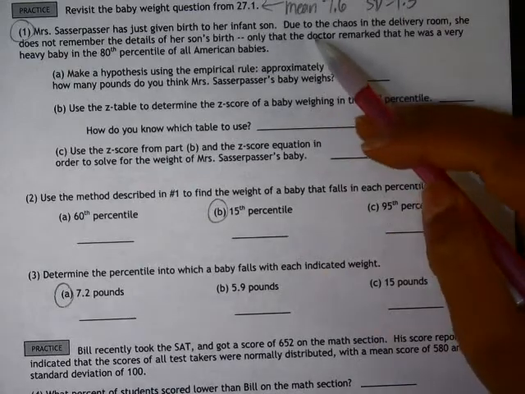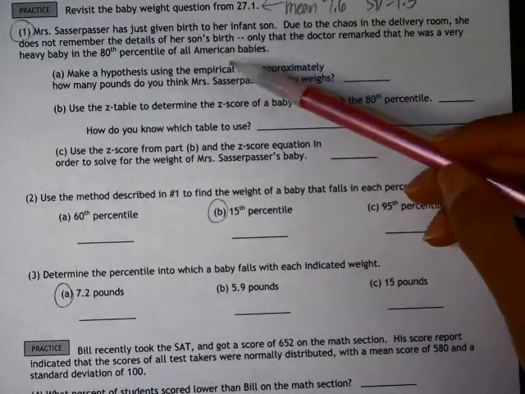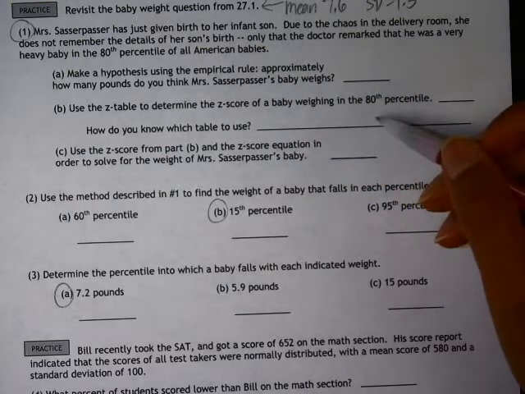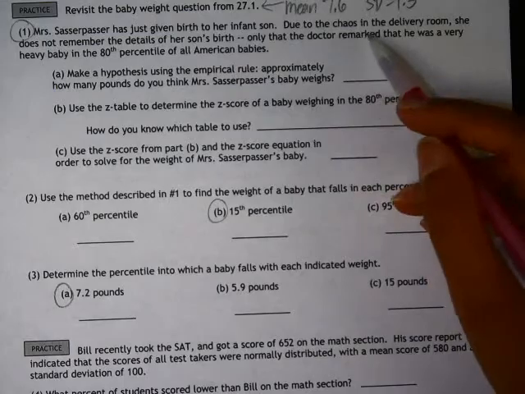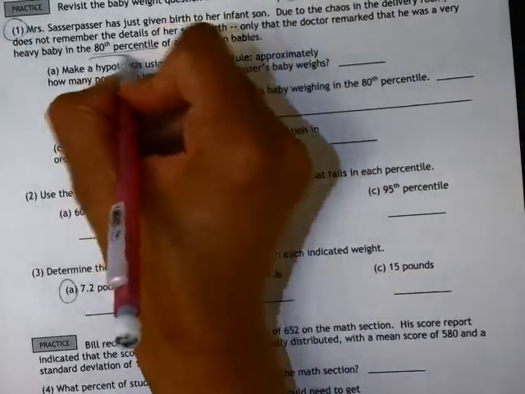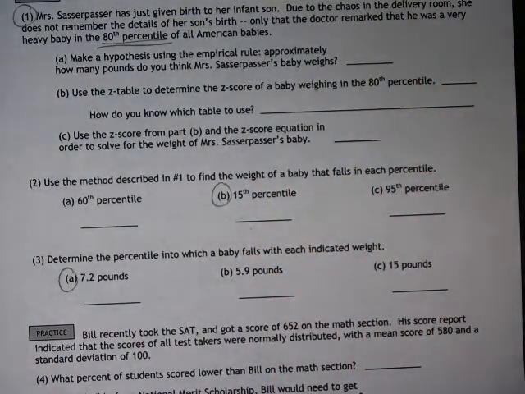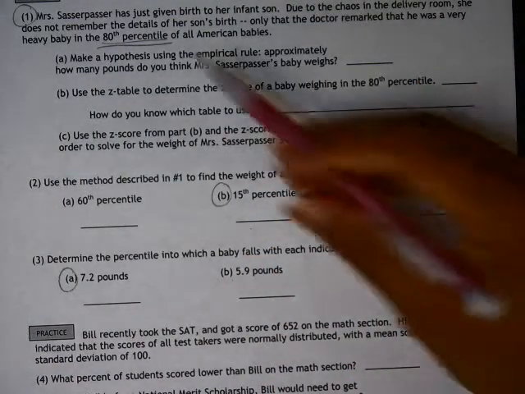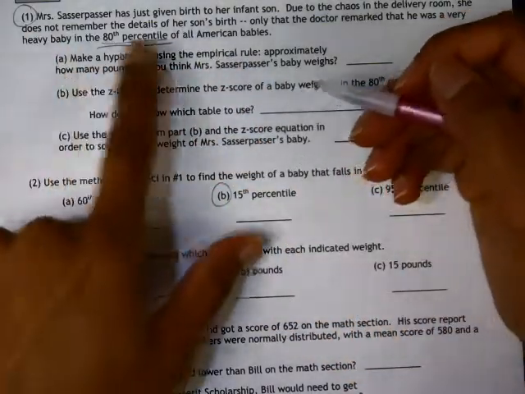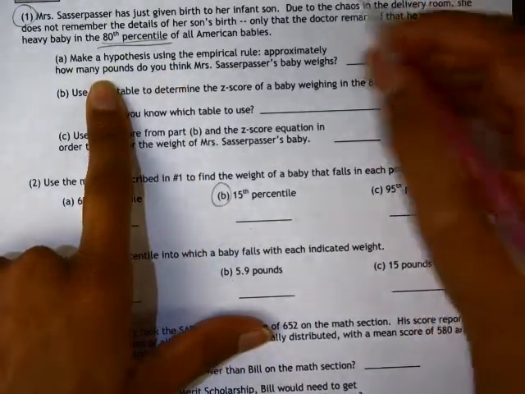So in this question, Mrs. Saucerpasser has just given birth to her infant son. Due to the chaos in the delivery room, she does not remember the details of her son's birth, only that the doctor remarked that he was a very heavy baby in the 80th percentile of all American babies. So that statement means that 80% of babies weighed less than this baby. Make a hypothesis using the empirical rule. Approximately how many pounds do you think the baby weighs?